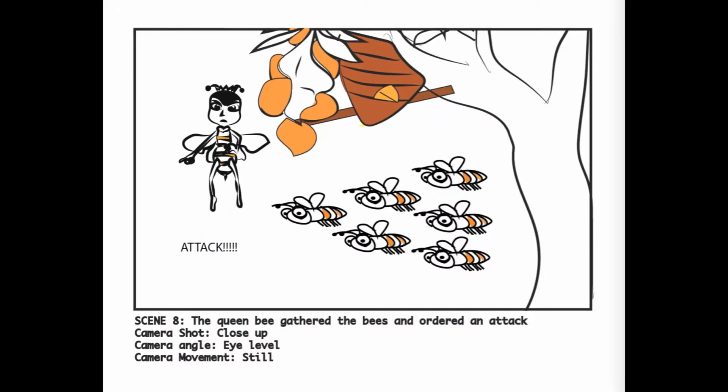Scene 8. Camera shot is a close-up, camera angle would be eye level, and camera movement would be still. Queen Bee, with a raised eyebrow, pointing towards Frank and Jack with aggressive tone, says, "Attack!"